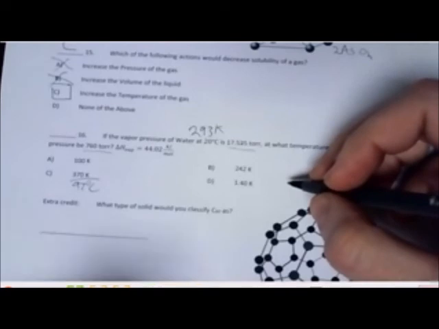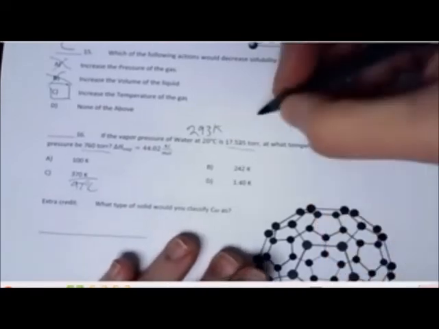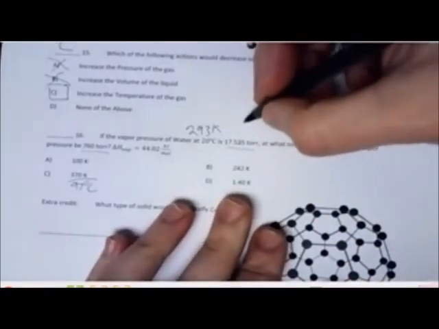So which of these is greater than 293? 370. If I turn that back into Celsius, perhaps, what would that be? That would actually be 97 degrees Celsius. What is the boiling point of water? 100 degrees. So what should it be? That one. But how would you do it normally?